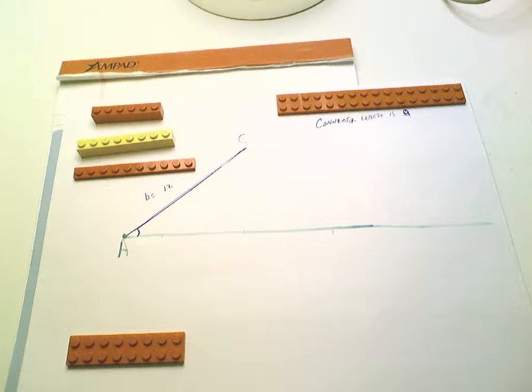This video is going to use a quick drawing and some Legos to show a visual perspective of the ambiguous case of the law of signs. It's going to follow the model that we used the other day, and I think these Lego pieces are going to turn out to be pretty helpful for us in visualizing what we were talking about on Friday.